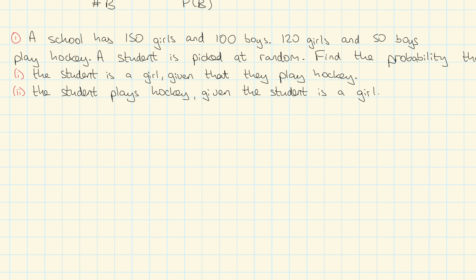Okay, before we start the question, we might just set up a simple tree diagram. So we have a student. They're either female or male. And then from that, either they play hockey or no hockey. And for the males also, either they play hockey or they don't play hockey.